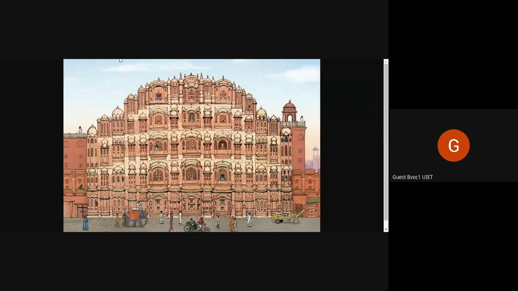What is this? Ma'am, Hawa Mahal. Yes, again made out of sandstone. And most of the monuments in Agra, in Jaipur, in Fatehpur, they're all made out of sandstone. Even the Parliament.